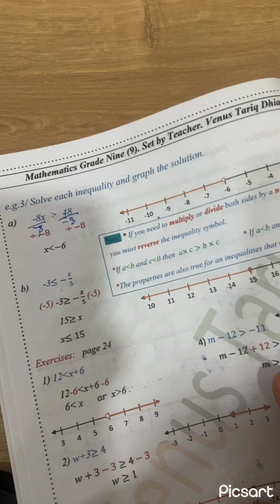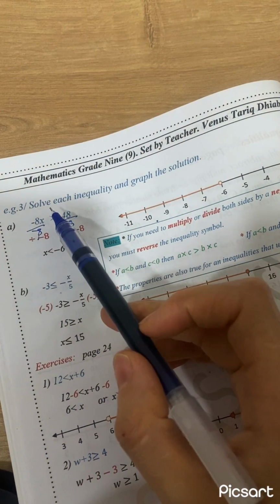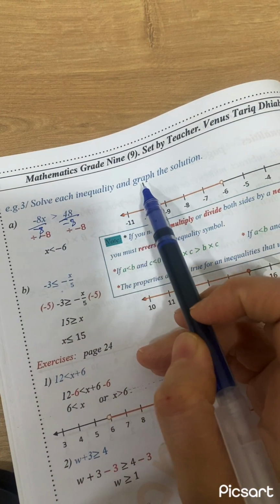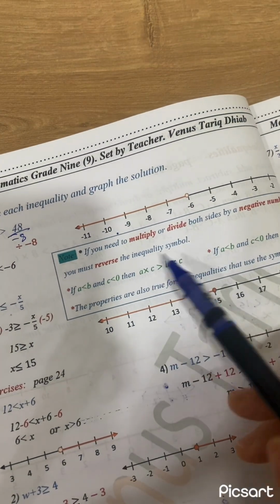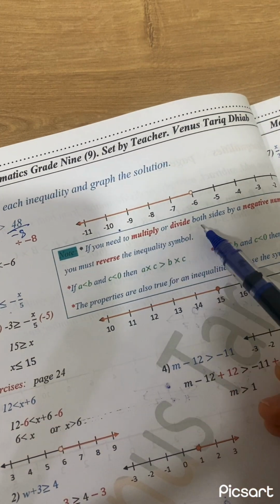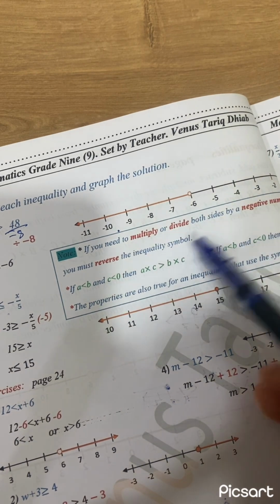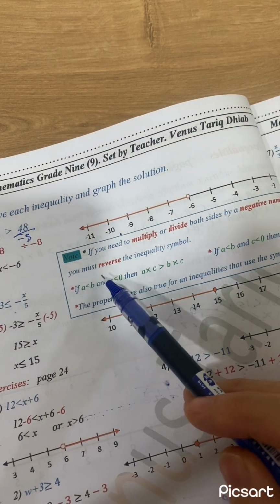So it's positive. And in example 3, we have solve each inequality and graph the solution. The first thing we must know is the note, students: if you need to multiply or divide both sides by a negative number, you must reverse the sign of the inequality.